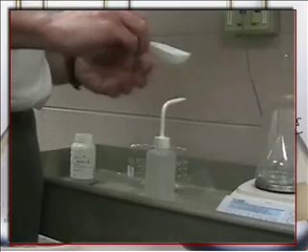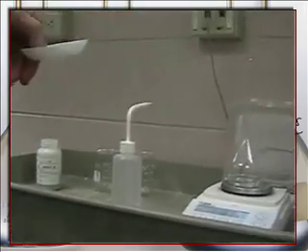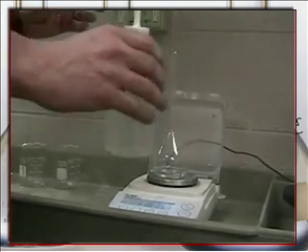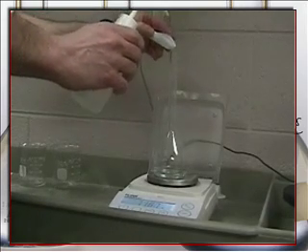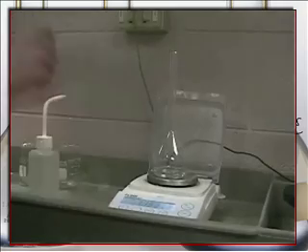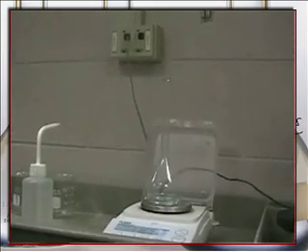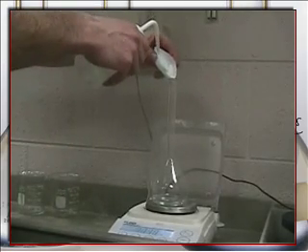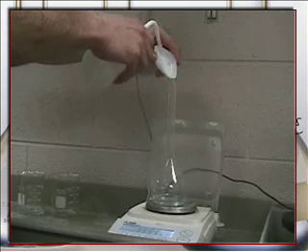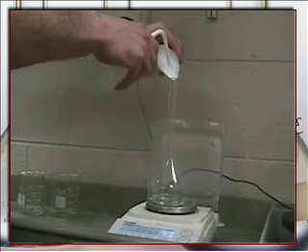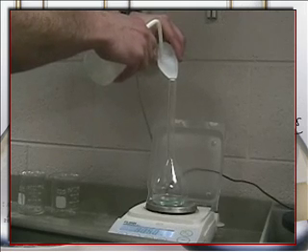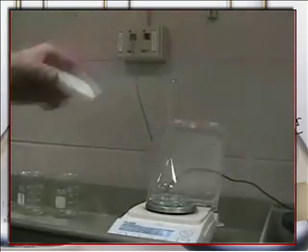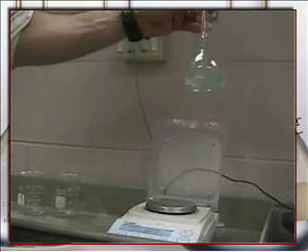So what I'm going to do is, so you can see it, I have a squirt bottle right here, and I'm going to take this and wash the powder into the flask very carefully so I get every last grain of the green stuff, the nickel II nitrate. Now notice that this is completely clean, and in my solution now I have a green solution.